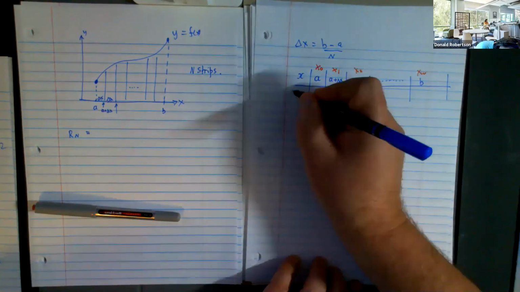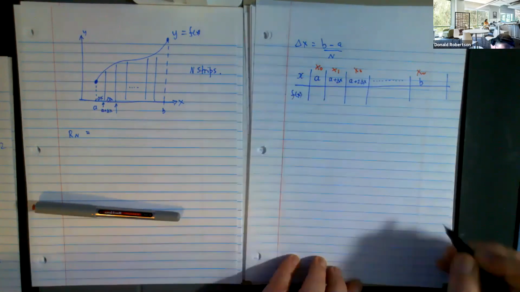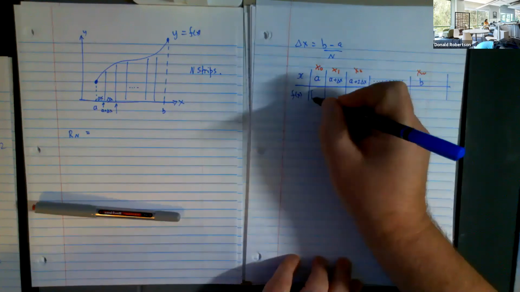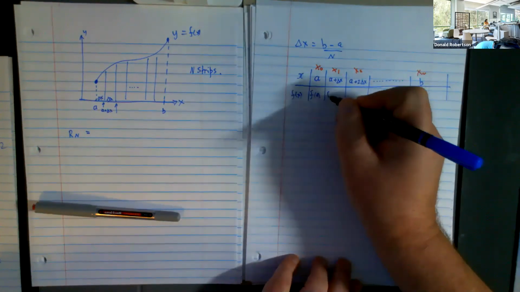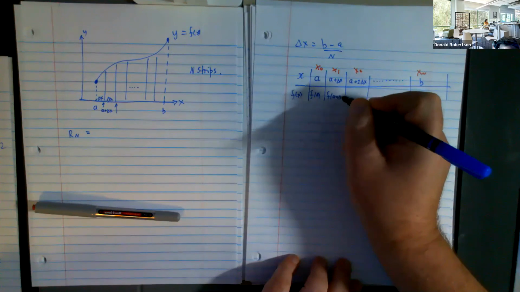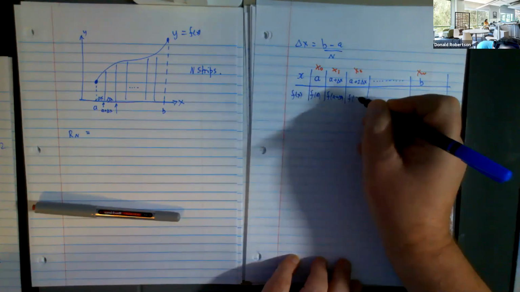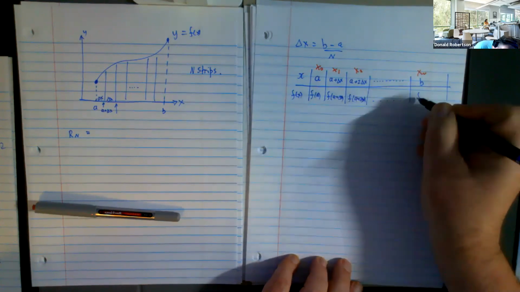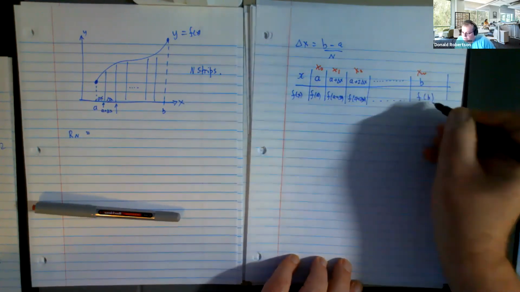And then you have the value of the function, right? In this case, f of a, then f of a plus delta x, and then f of a plus 2 delta x, and so on, right? And then at the end, f of b. So far, so good?